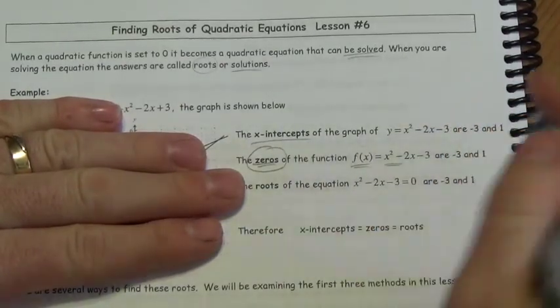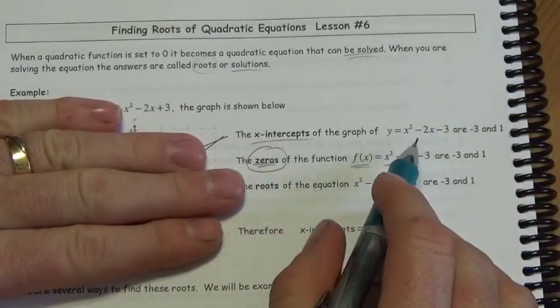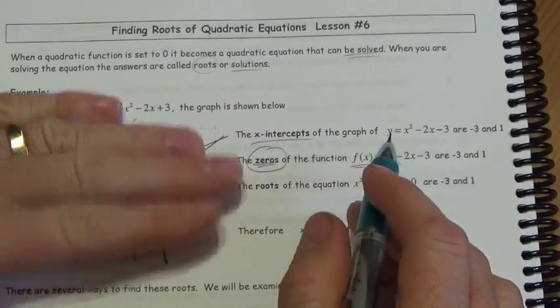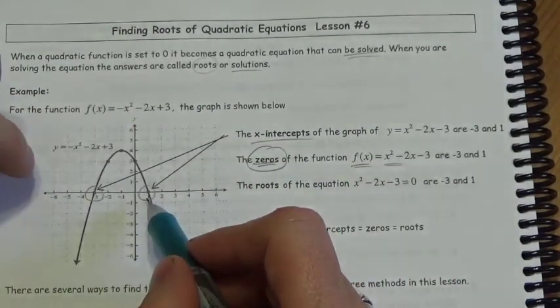It's the same thing. Remember, if you're looking for the x-intercepts of the graph, you're going to make the y-coordinate equal to 0. That's where it hits the x-axis.